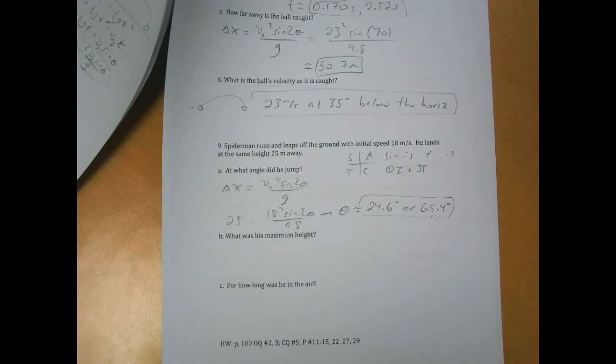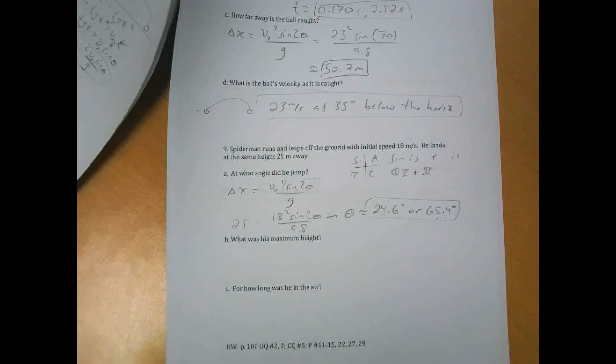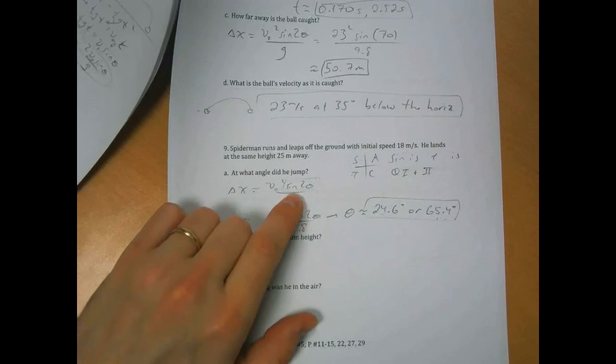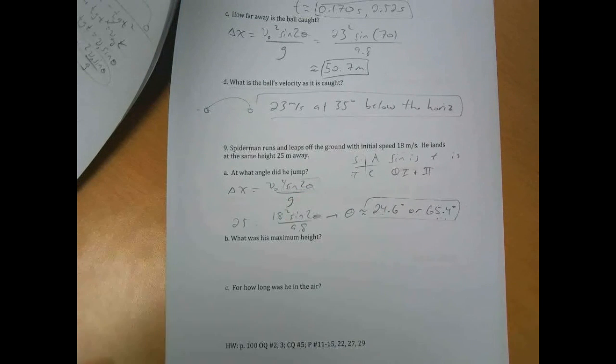Right? Also based on the sine 2 theta, we know the maximum value of the sine function is 1, and the sine function hits a value of 1 at 90 degrees, or pi over 2 radians. So when is this 90? Well, this is 90 when theta is 45. So we get a maximum range at 45 degrees, neglecting air resistance.